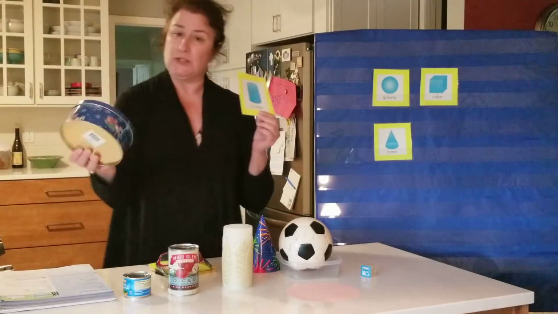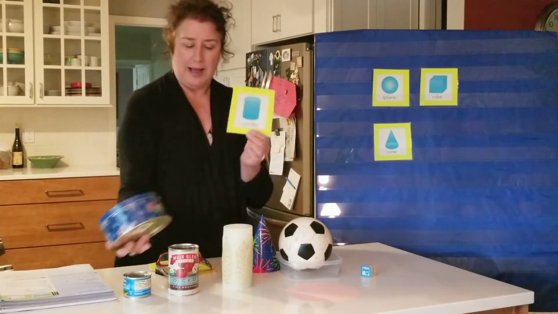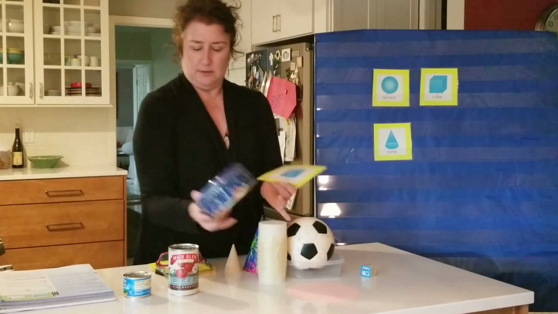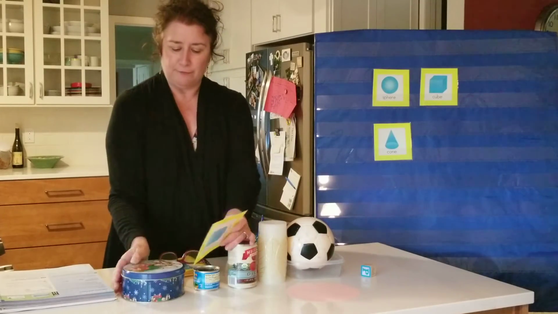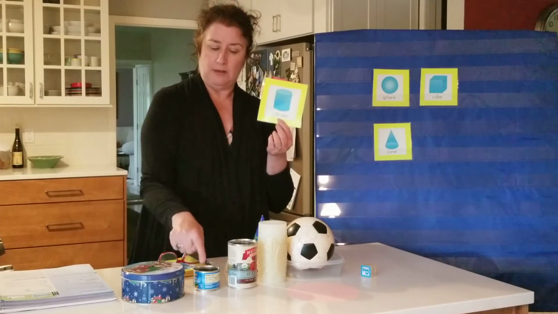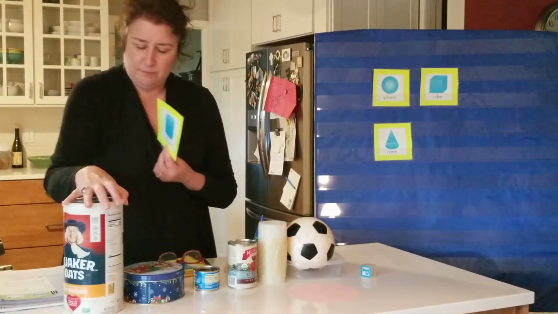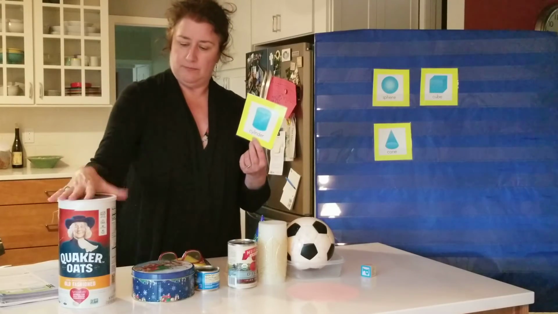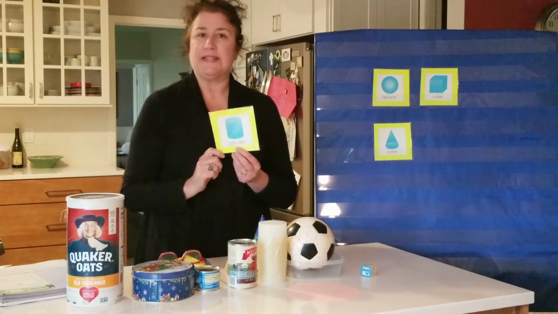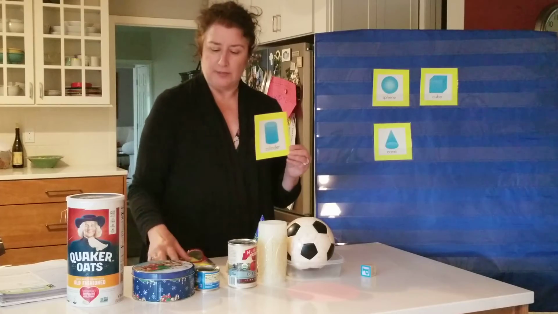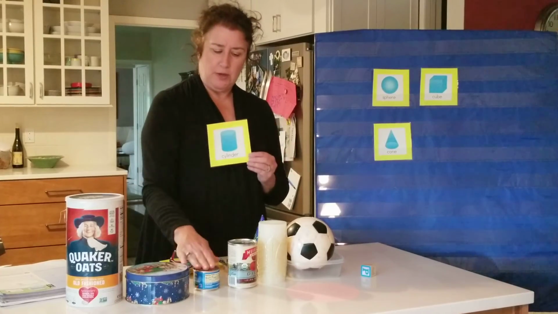If you get Christmas cookies, this is a wide cylinder. All of these are cylinders. Oh, my oatmeal container is a cylinder. Okay, these are all cylinders. Why?